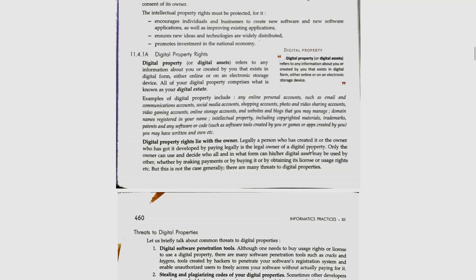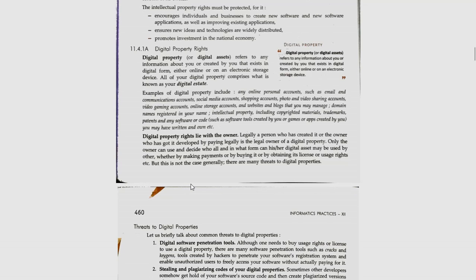So it may be a case that you have not developed it, but you have paid certain individuals to create that data. In that case also, you have paid legally or owned it in a proper legal manner, so it is going to belong to you only, and you can have digital property rights over it. And only the user or the owner can decide who may use it and in what form his or her digital asset may be used. Also, since it is digital property, it is influenced by the internet, so there may be some threats over it. Now let's see what the threats to digital properties are.